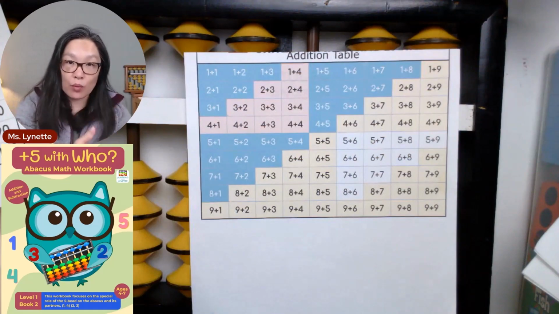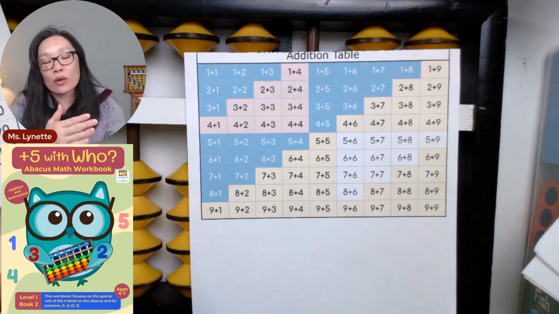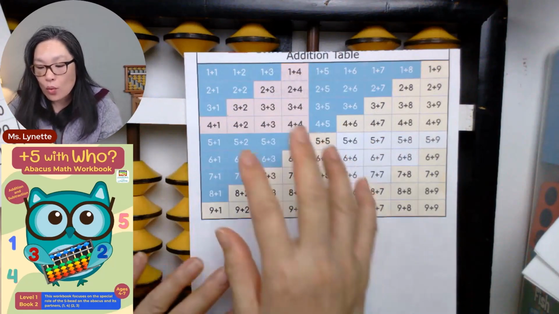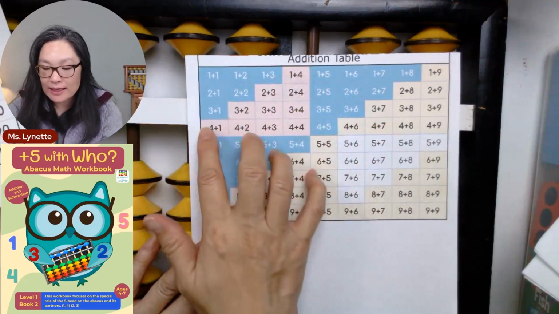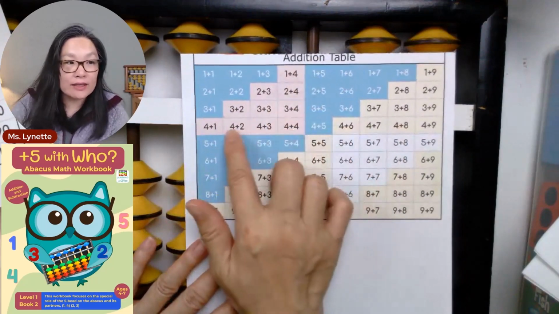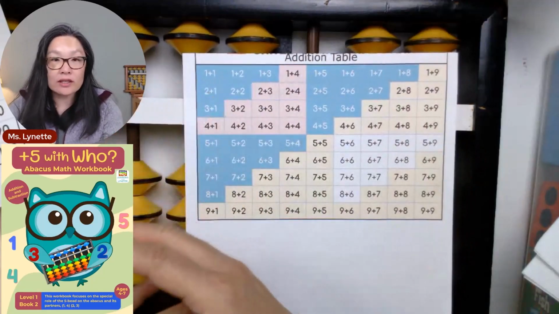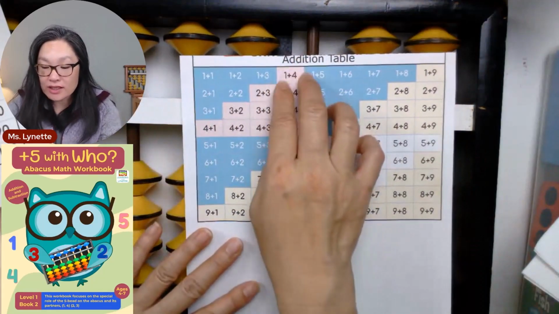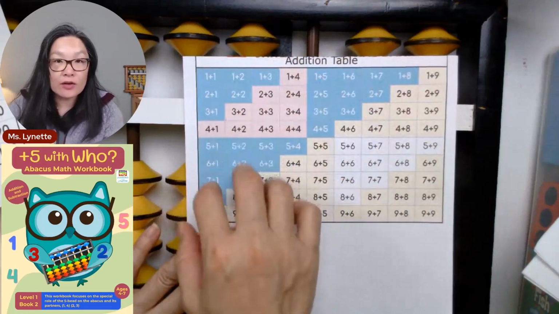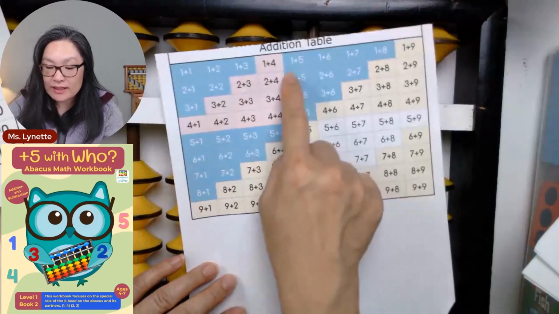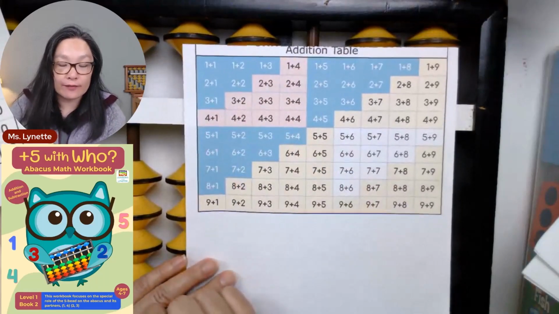Instead of making it working memory, we're actually making it into long-term memory. So when they start understanding the fundamental idea of what the five frame is, which is this part here, it's everywhere. When you start going into bigger numbers, you can still utilize this fundamental concept. So this is the five frame. The pink area is the five frame, right?